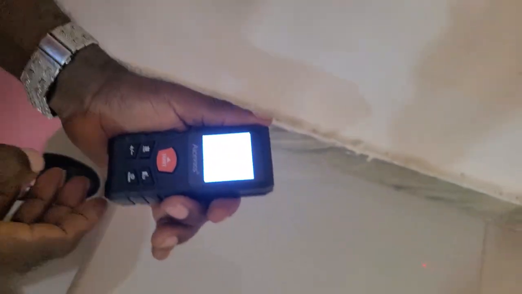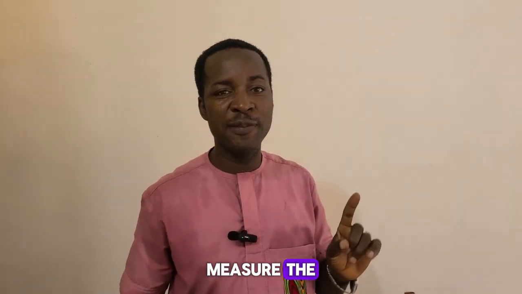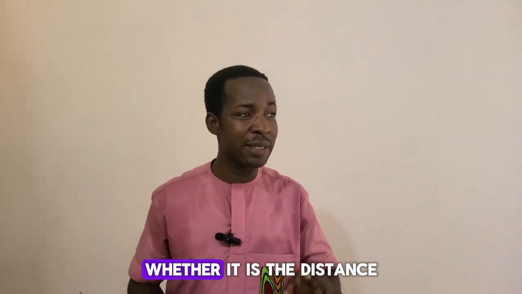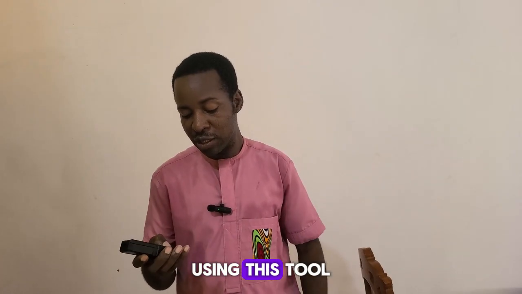Very easy. So that is how you can measure the spaces of your building, whether it is the distance or it is the height, with ease, using this tool.